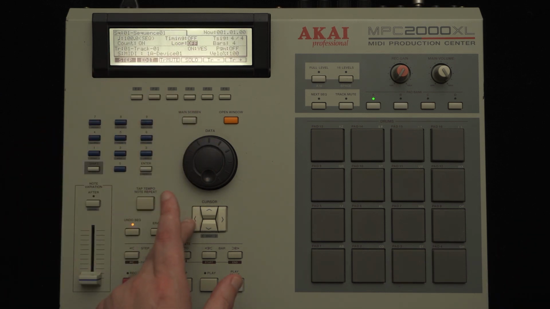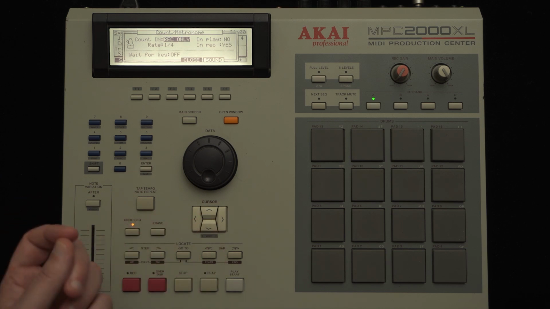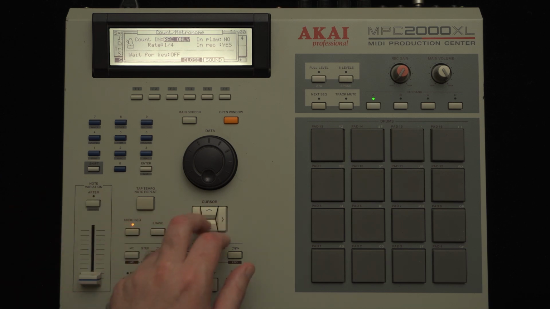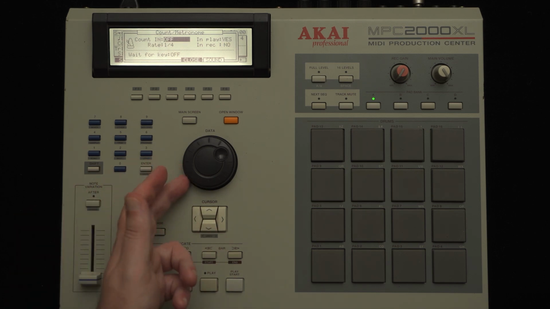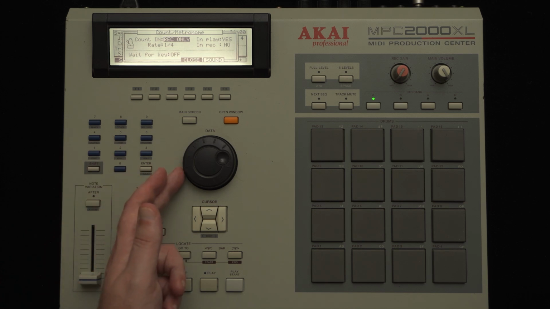Moving over to the count field, hit the open window. Here we've got a great bunch of options that allow us to configure the metronome in various ways, like switching it on or off. We can set it to click during play and or not record. And we can decide whether or not the click is to be heard during count-in for recording or recording and playing. Or you can have it disabled completely.